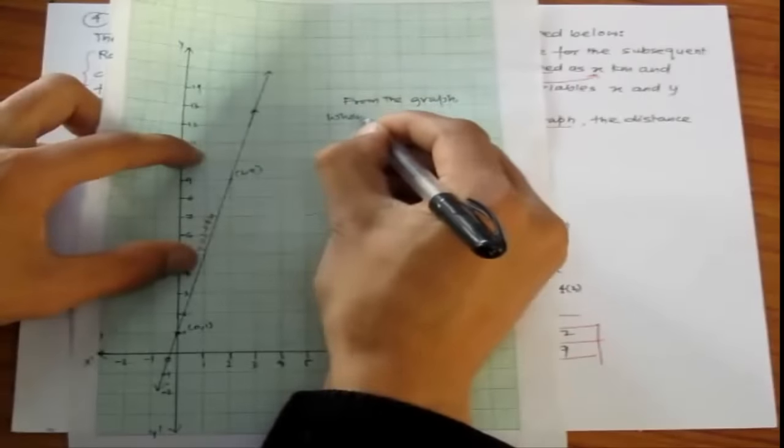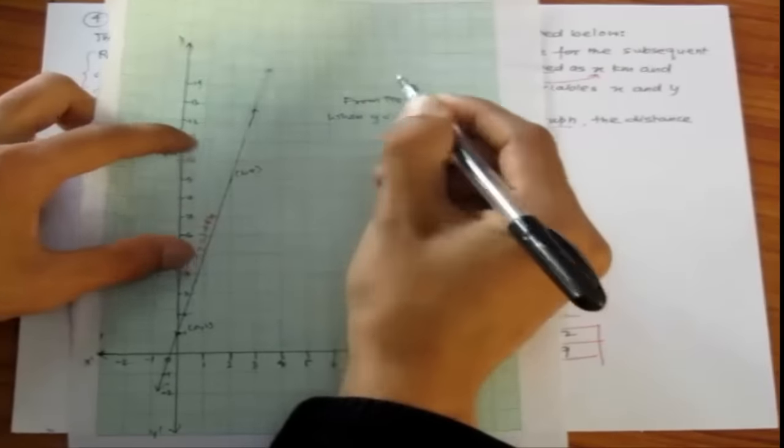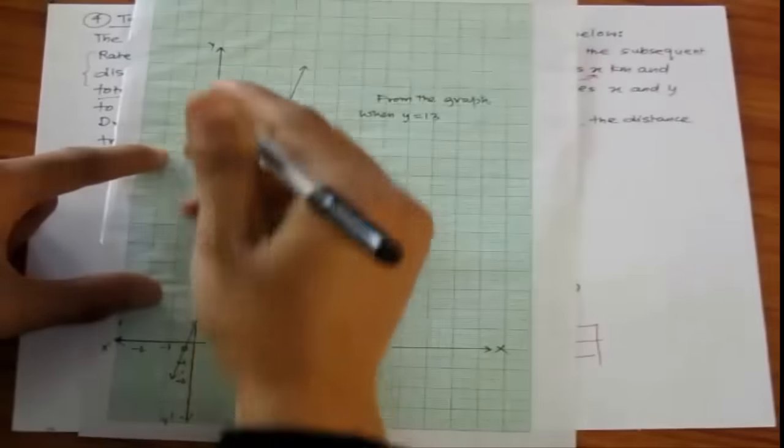So when y equals 13, where is y? This is y positive 13.